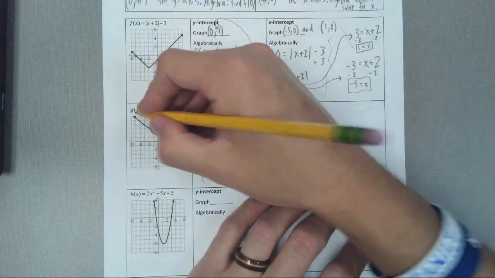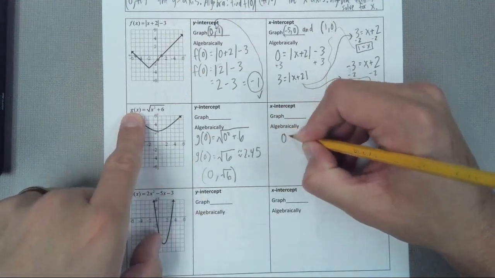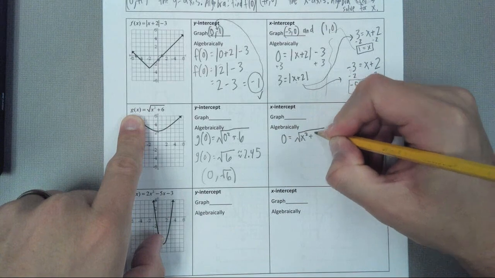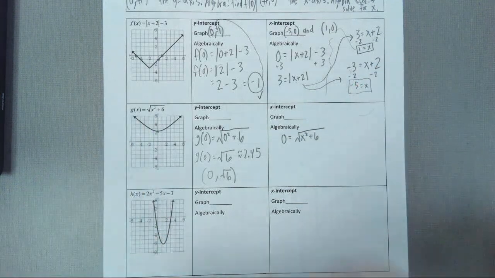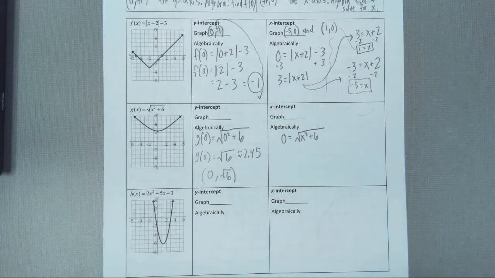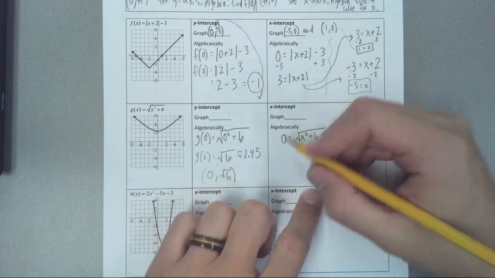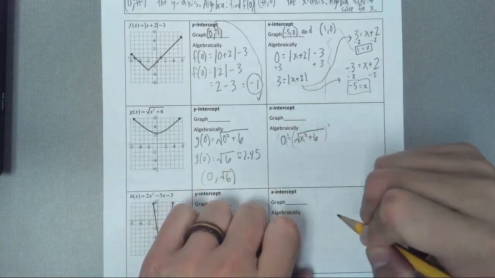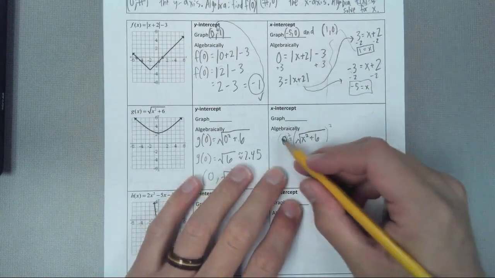We're going to set 0 equal to the square root of x squared plus 6. Now in order to solve, we've got to get rid of this square root first. You always want to get rid of the big operation, the one that's on the outside, first. So we're going to square both sides, which does get rid of that square root.